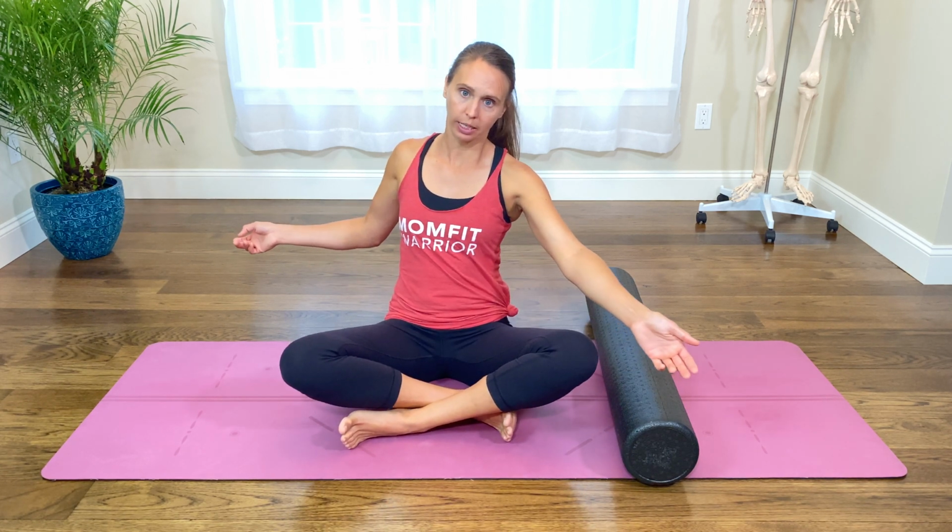Active versus passive mobility, and which one might be appropriate for what you need and why. So I love both active and passive mobility, but I have to say I'm a much bigger fan of active mobility whenever possible. Passive means you are passively taking your body into a position, meaning your muscles are not working to create that range of motion.